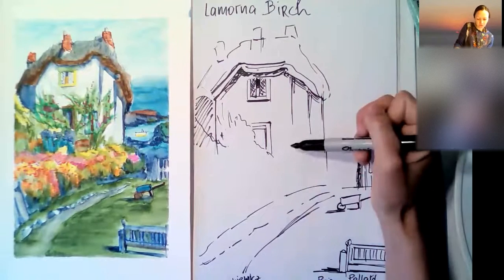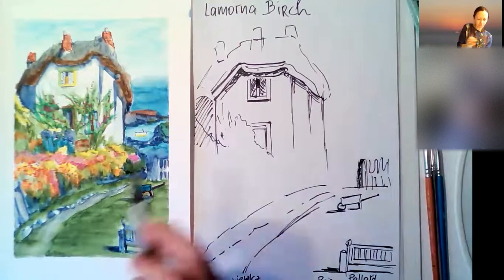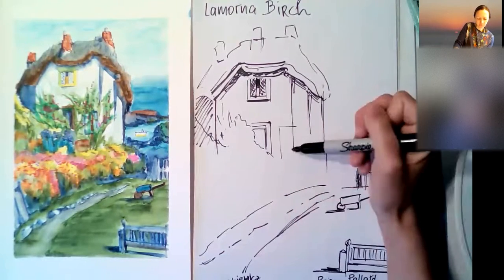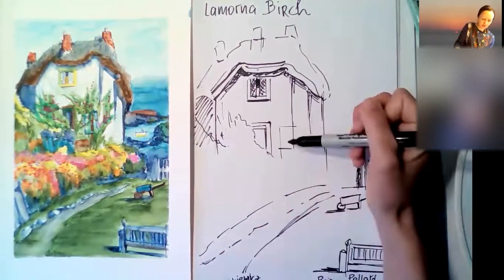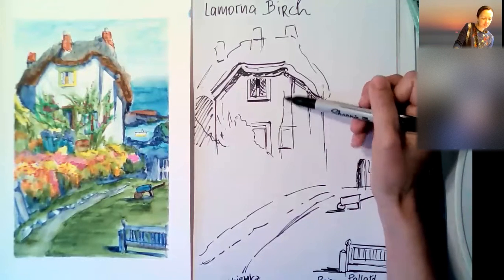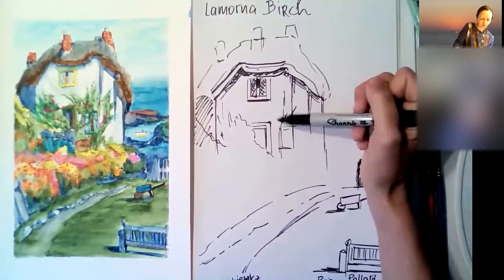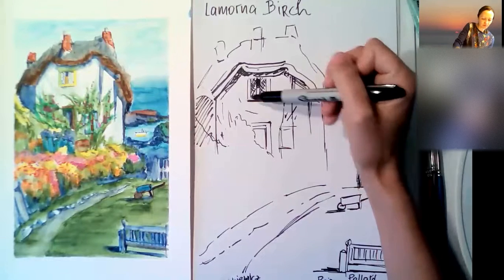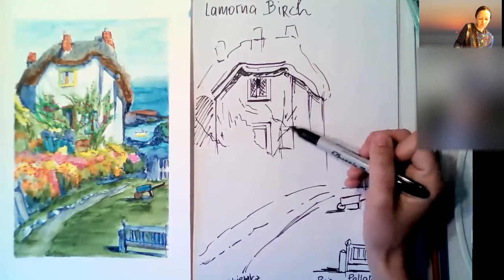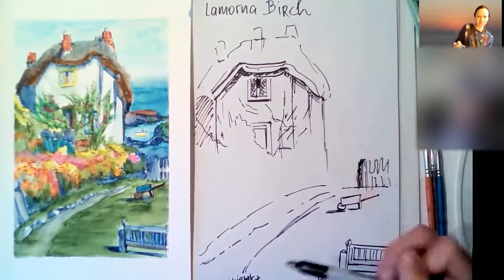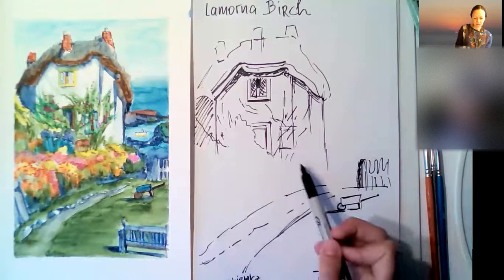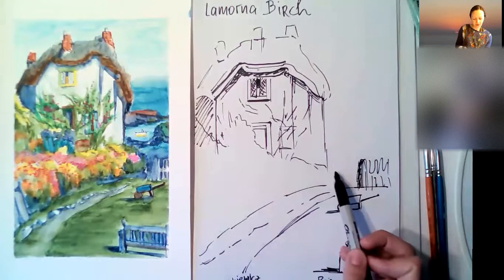There is also one more window next to the door, also very lightly, because the flowers will be on top, but still it's nice when the viewer can guess it's there. And then we have all the space for flowers.